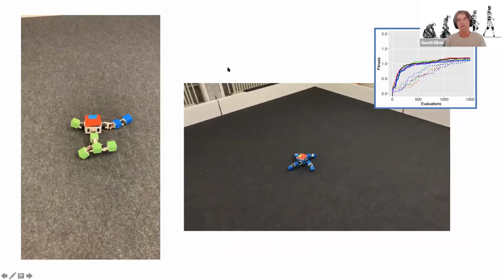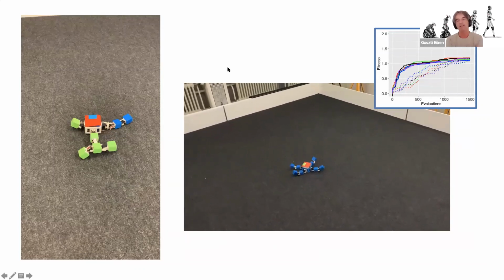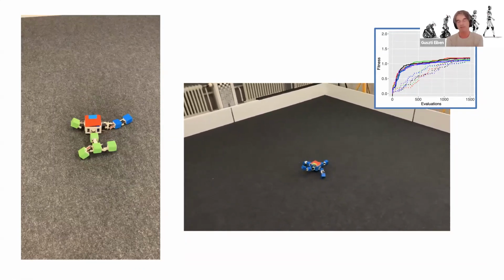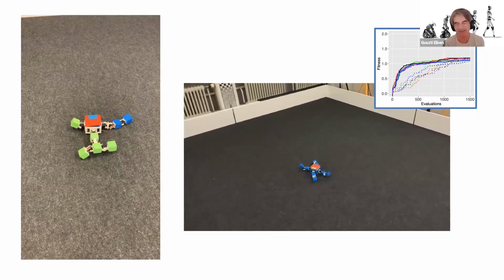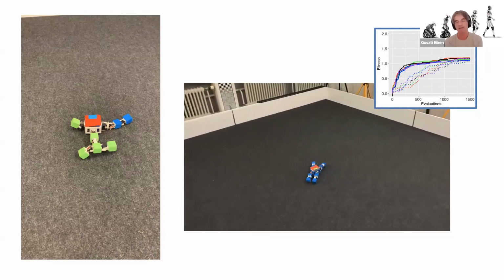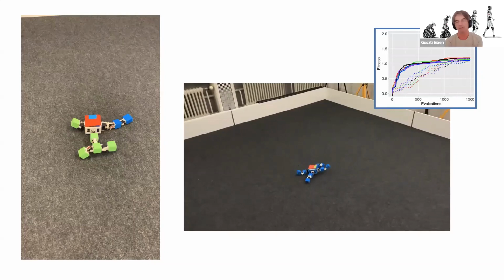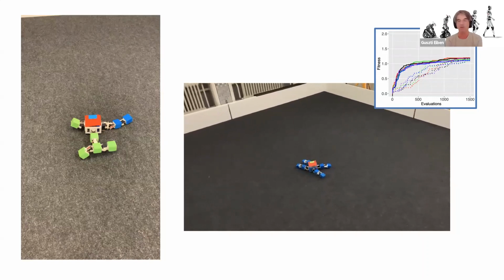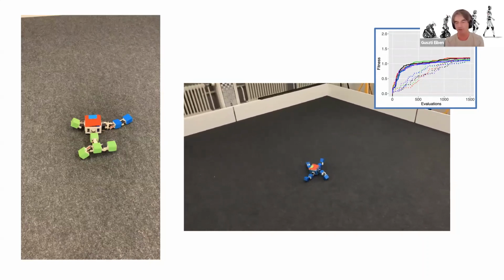Now, on the other video, you see another robot for a completely different task. And the task was not to go from A to B as quickly as possible, but to rotate along your axis and look around in the world. So this particular robot did not have the camera yet, and now they do. And this is a behavior that you need to find an object in your environment, for instance, the charging station.